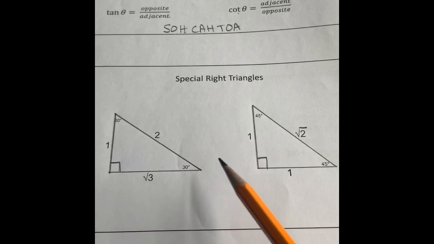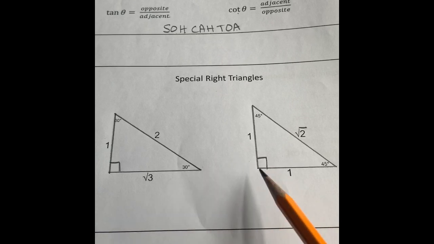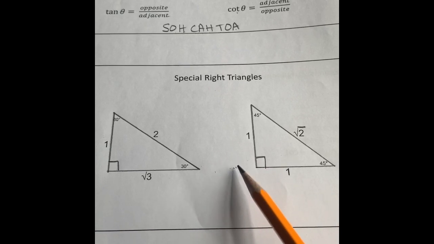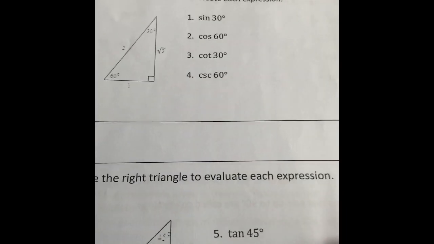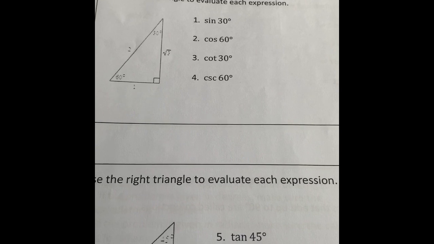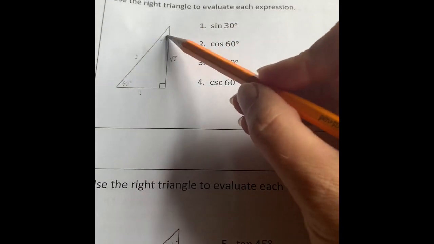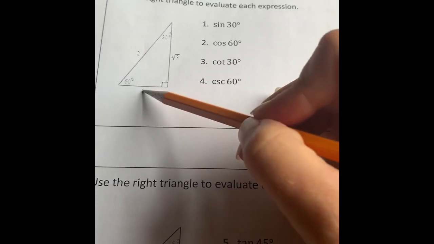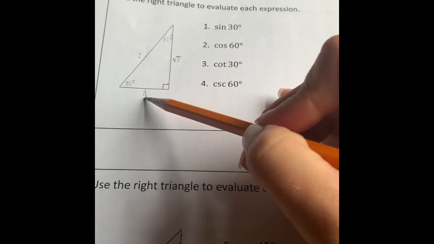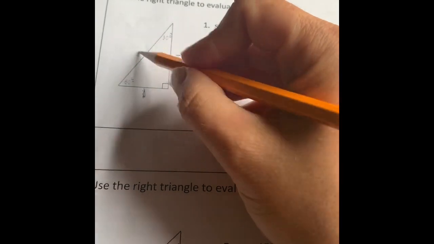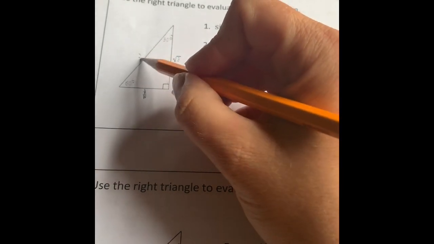Will we always work with the right triangle or special right triangles? Absolutely not, but this is a good starting point for us. And we will be using these to help us with the work that we're going to see on these next pages. So we're going to use the right triangle to evaluate each expression. So you've got your 30, 60, 90 right triangle. Opposite of the 30 is your 1. Opposite of your 60 is the square root of 3. And opposite of your right angle is your 2.